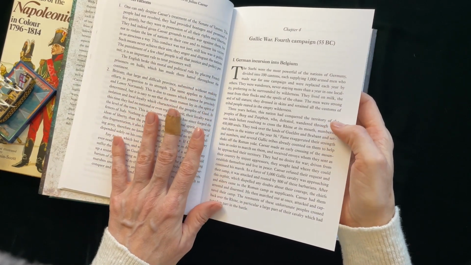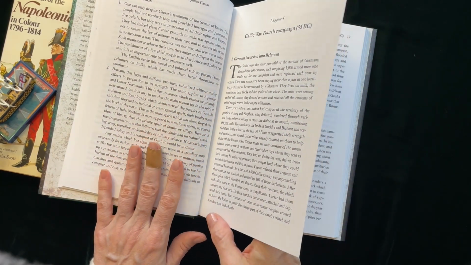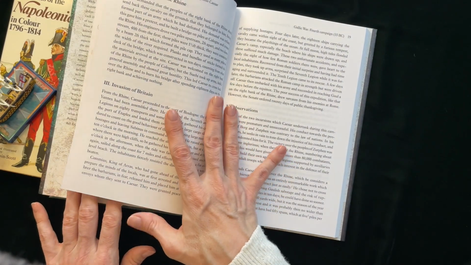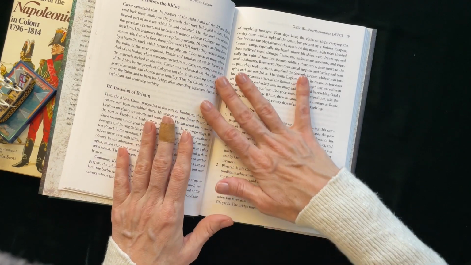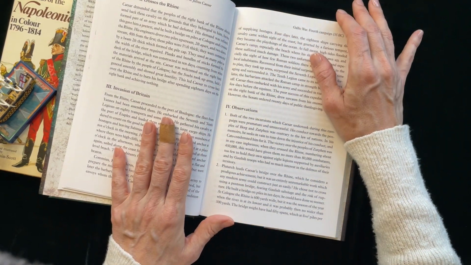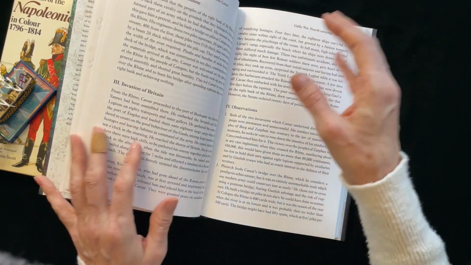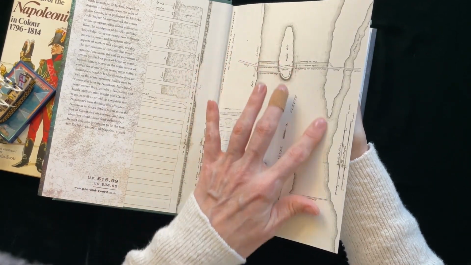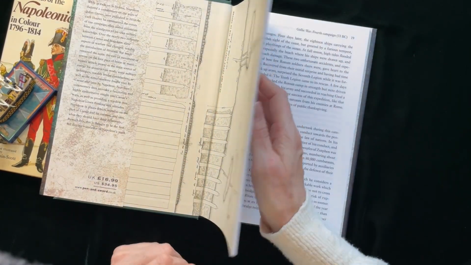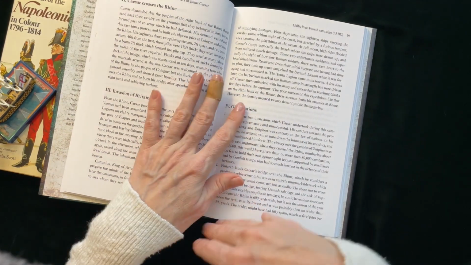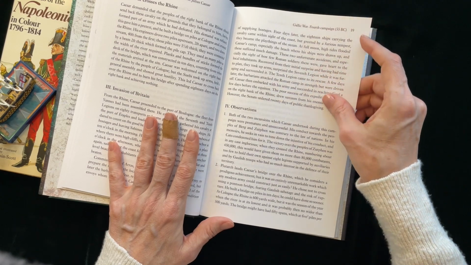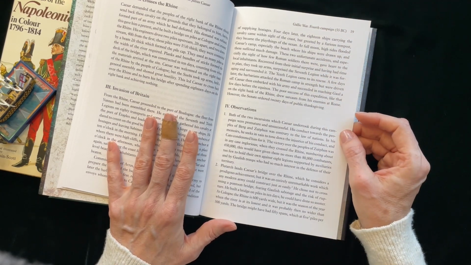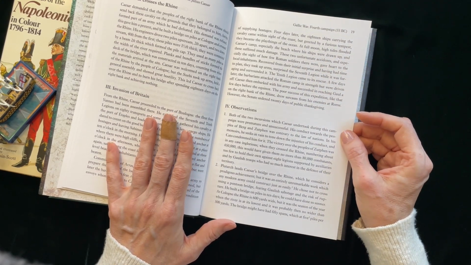During Caesar's fourth campaign, he built a bridge to cross the Rhine, and Napoleon, as we've seen in the map, also built a pontoon bridge for his army to cross the Danube to some success. Let's read what Napoleon says about Caesar's Rhine crossing.